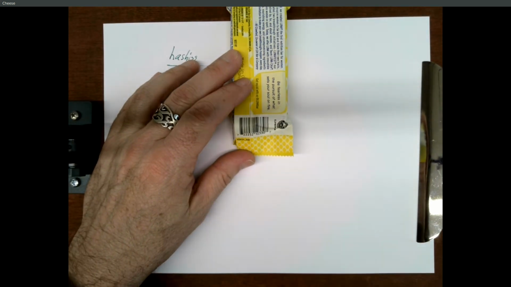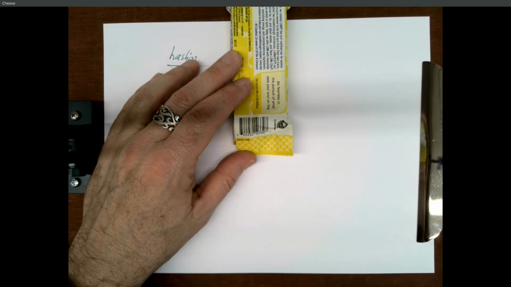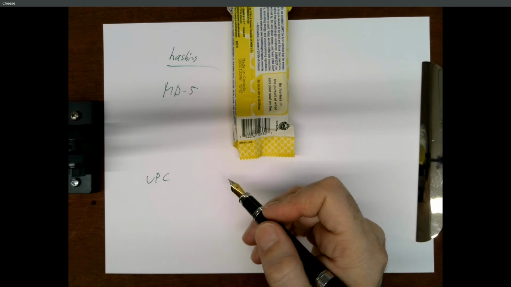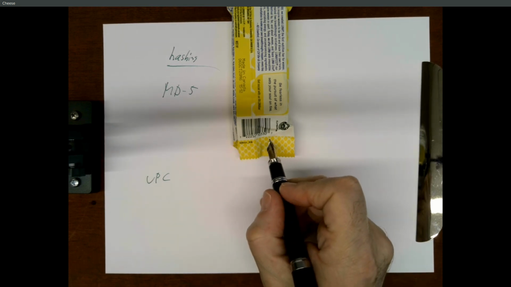So these little codes that you see, these barcodes that you get on products, have you ever wondered about those or messed with them? Right, so UPCs, universal product codes. One digit, 5 digits, 5 digits, one digit.